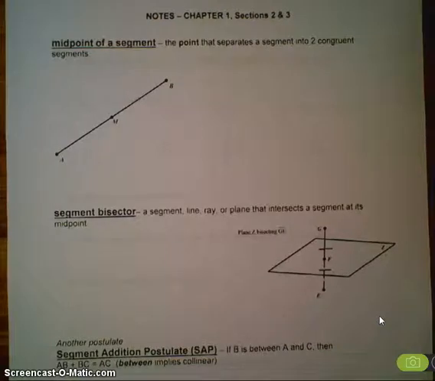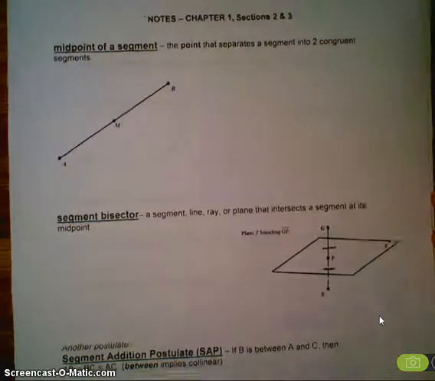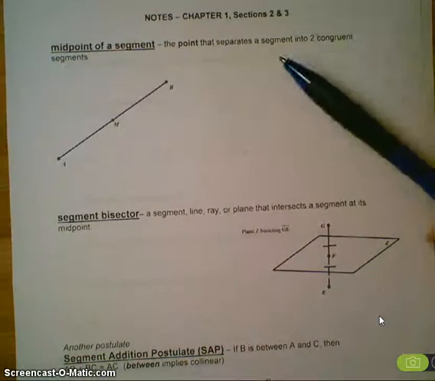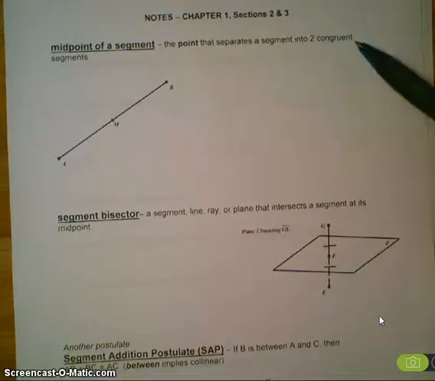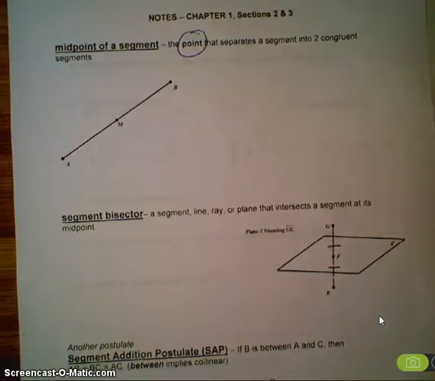Okay, on page 8, we have the vocabulary word for midpoint of a segment, or midpoint, as you'll hear me say. It's the point that separates a segment into two congruent segments. It is a single point, the midpoint.